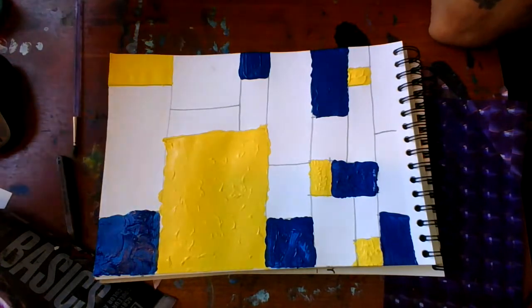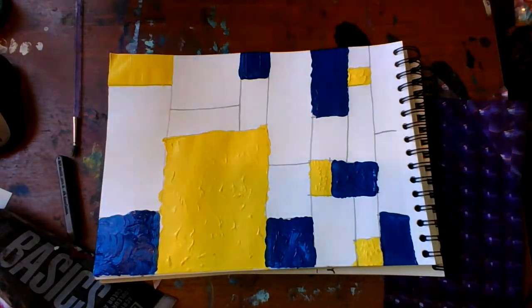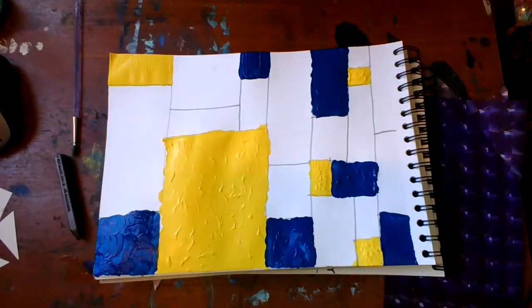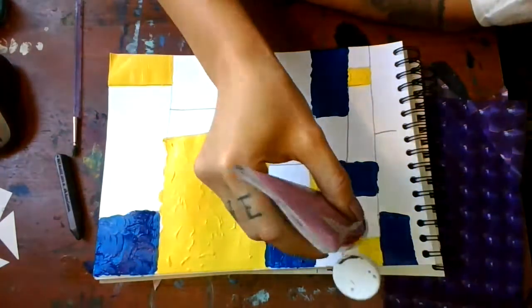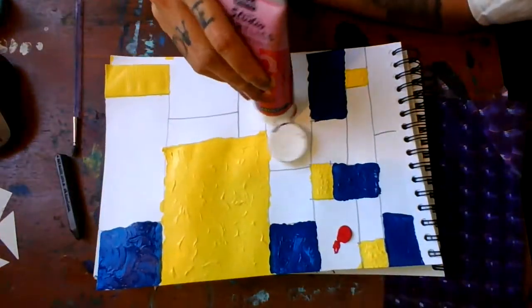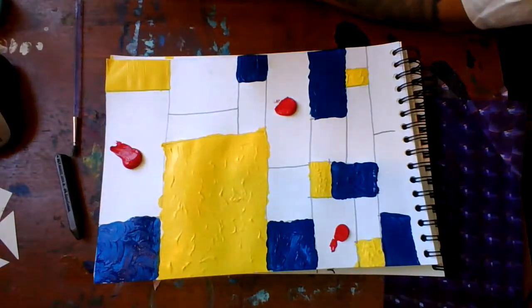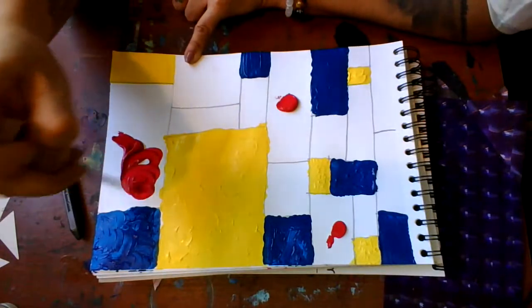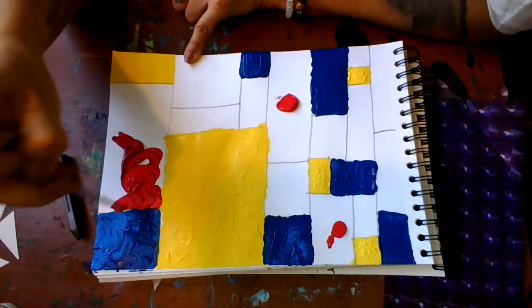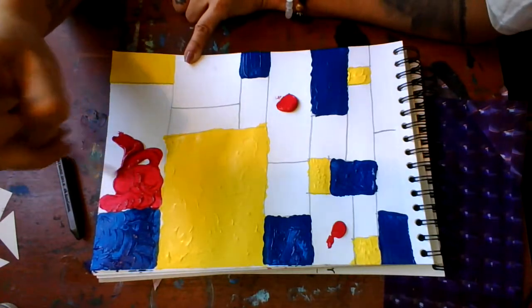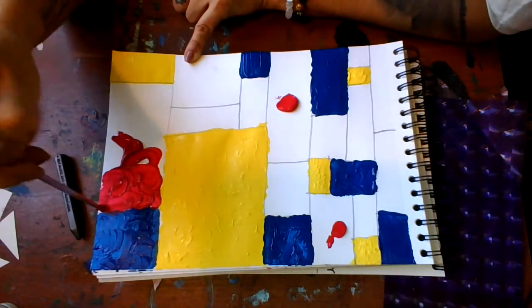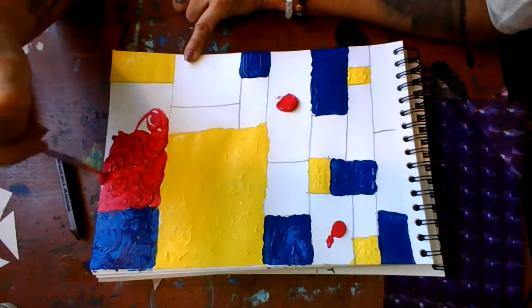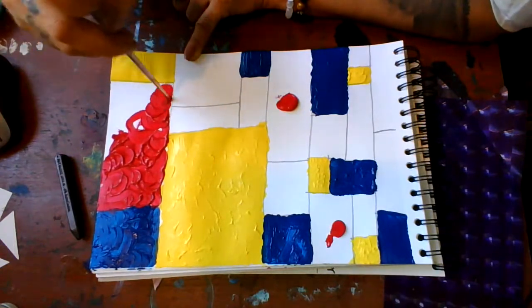Now I have done my work with the blue, and now I am going to start with the application of the red. And again, let's talk about texture.